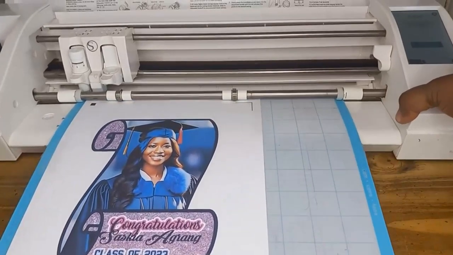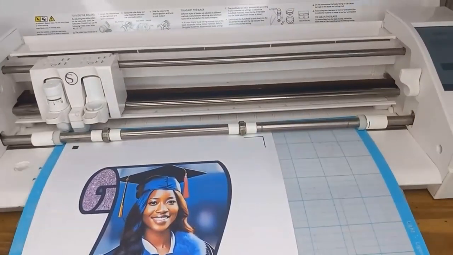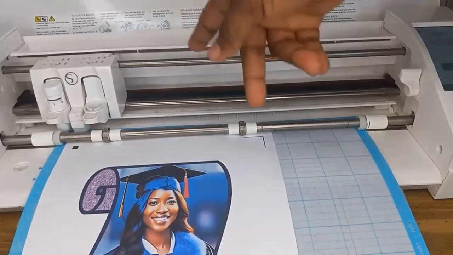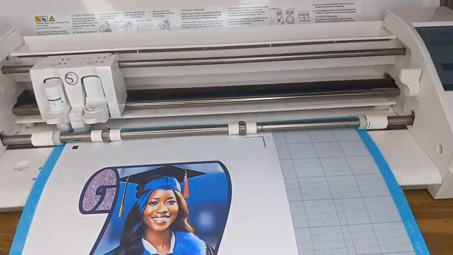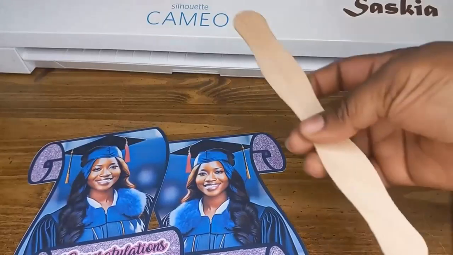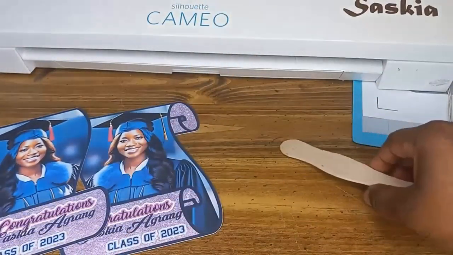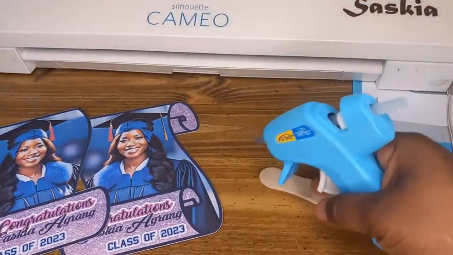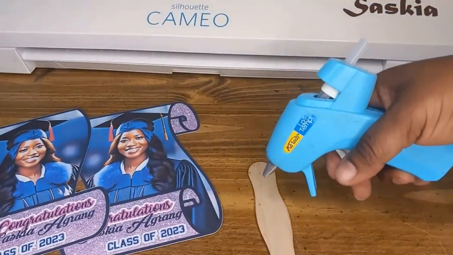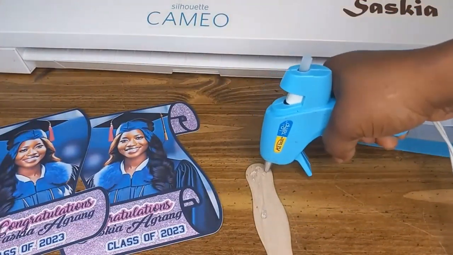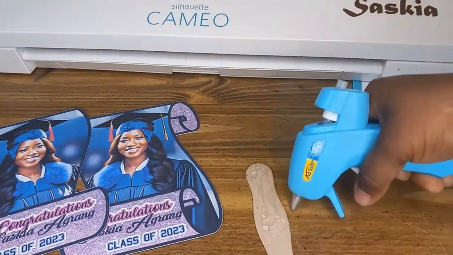I'll move my machine to the front a little bit. Make sure you have enough place in the back so that it can move freely when you cut. I got these popsicle sticks from Hobby Lobby, and that's what I'm going to use. I will use my glue gun to stick it to the fan. I'll put some glue gun onto here.